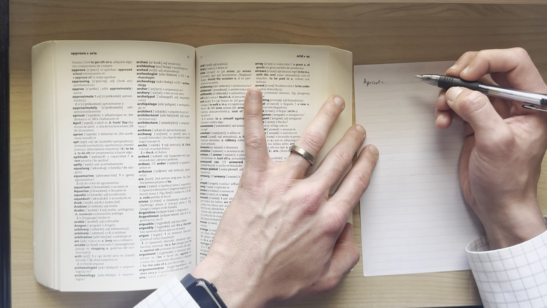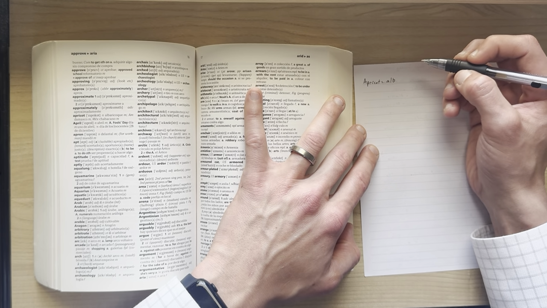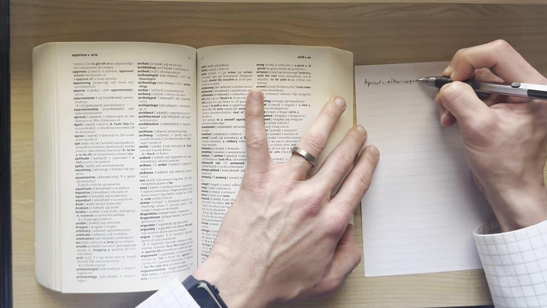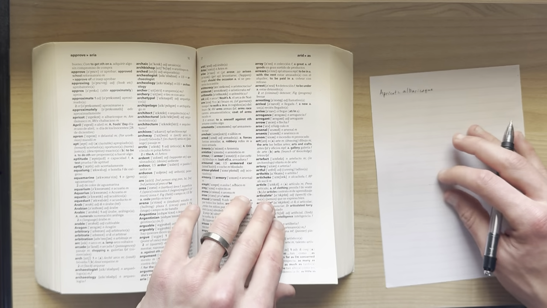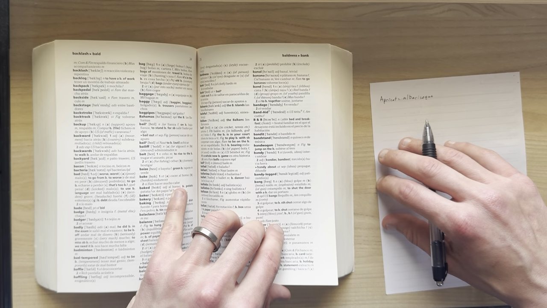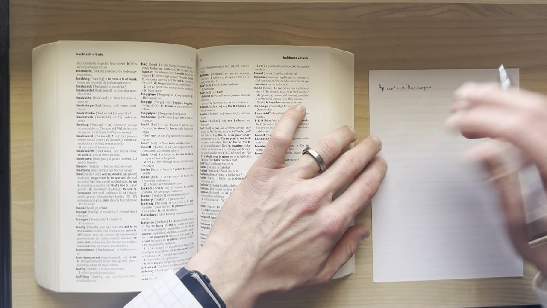I didn't even know this word, so I'm learning right along with you guys. A-L-B. Albaricoque. Apricot. Albaricoque. How about that?